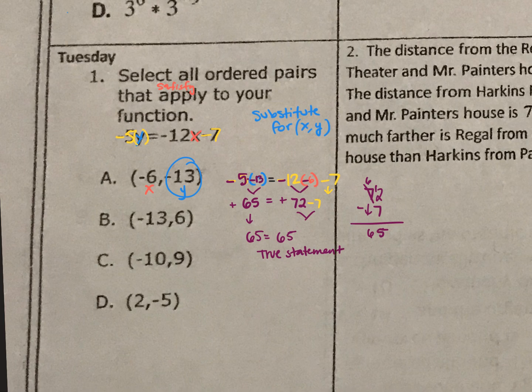And what does that mean? That means that the point, x is what? Negative 6? Negative 6 comma negative 13, is a solution or does satisfy negative 5y equals negative 12x minus 7, the original equation.